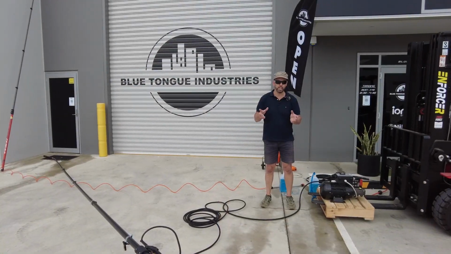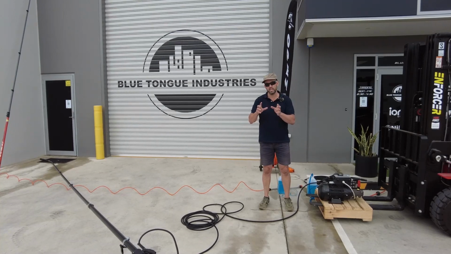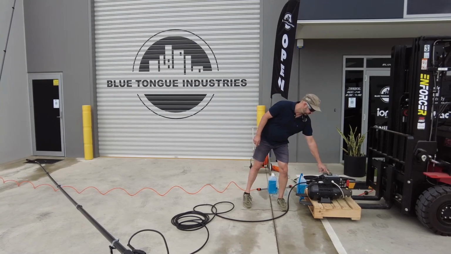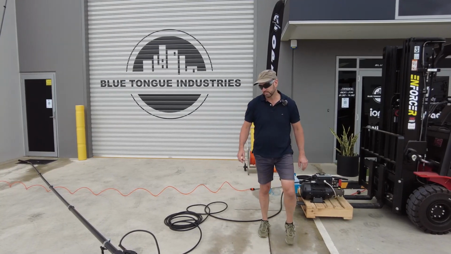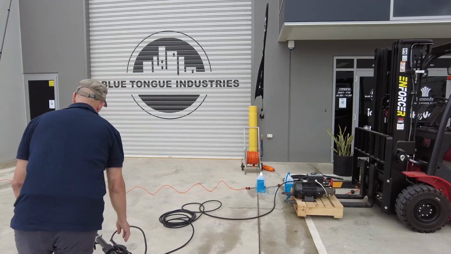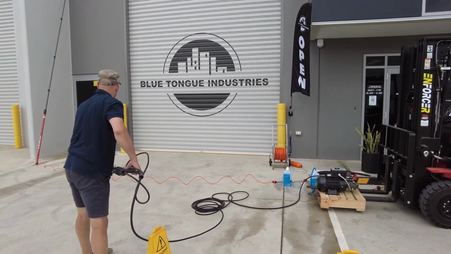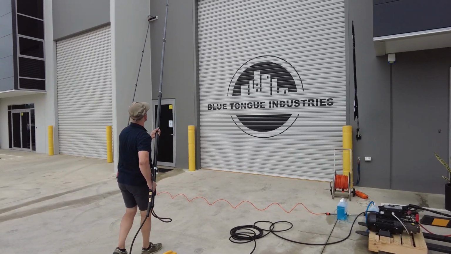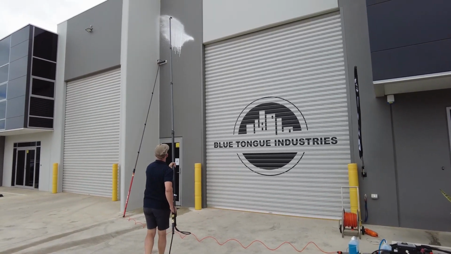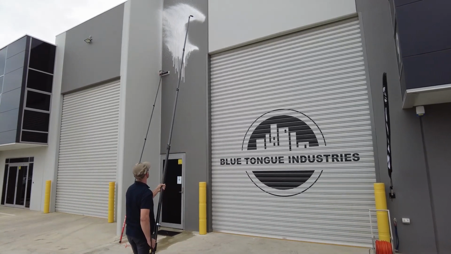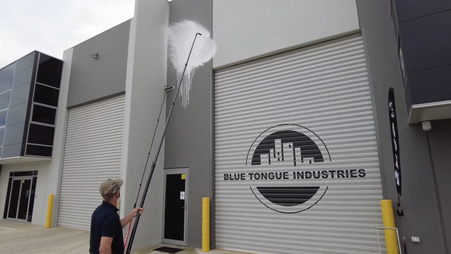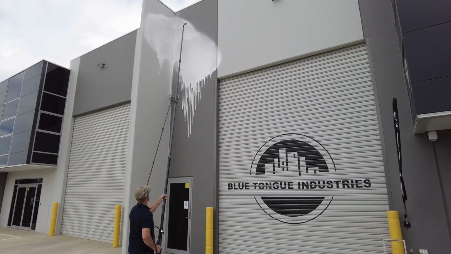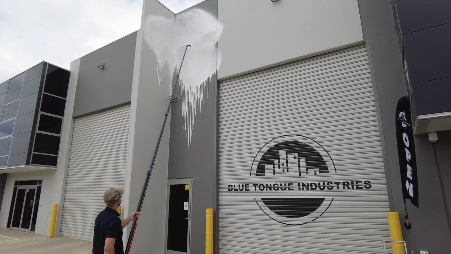Now we'll fire up this chemical injection system and give you a view and indication of what we can cover, and check out the overspray. So the 6.8 metre pressure cleaning pole. The warehouse, to the top of the flashing there, would be about 7 metres.